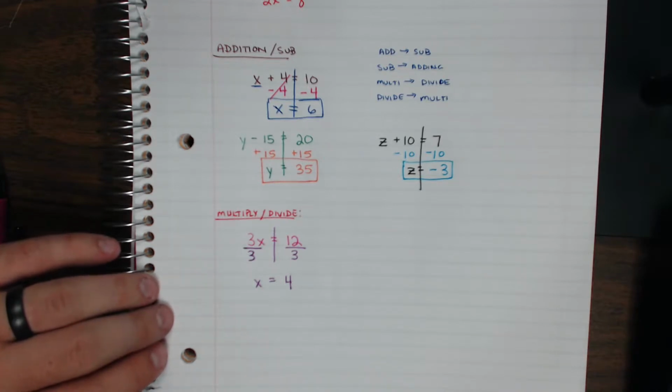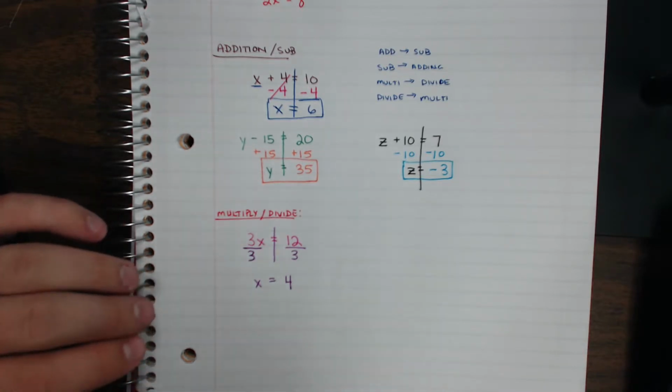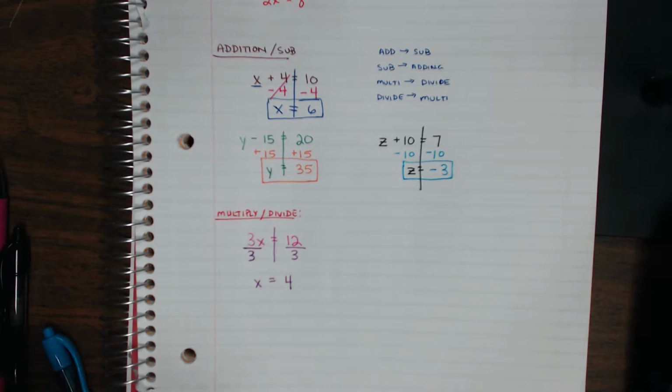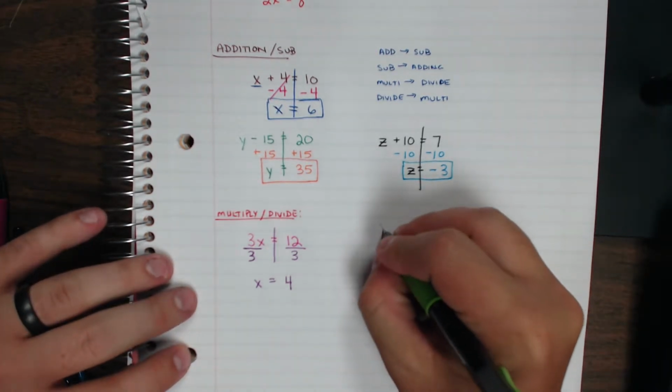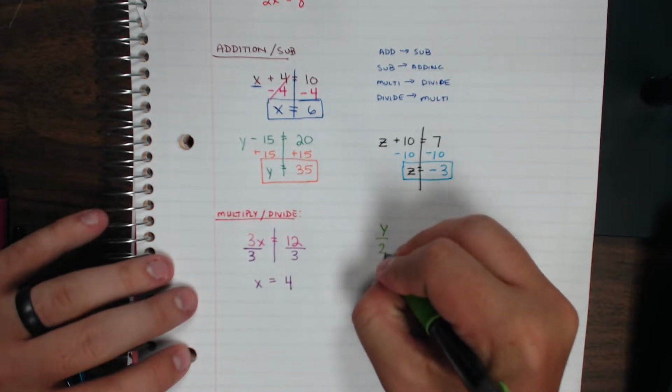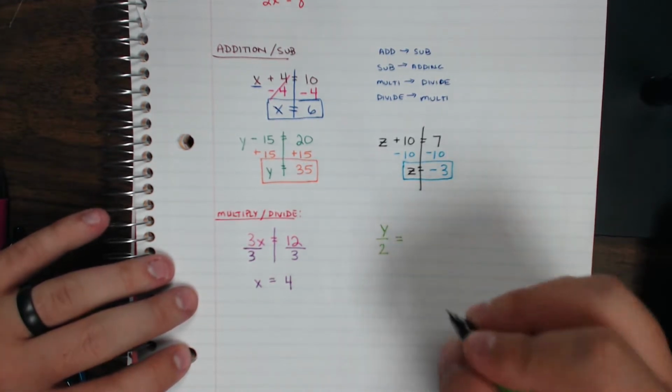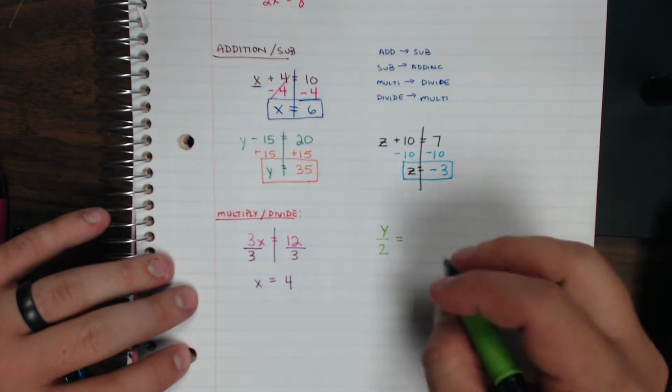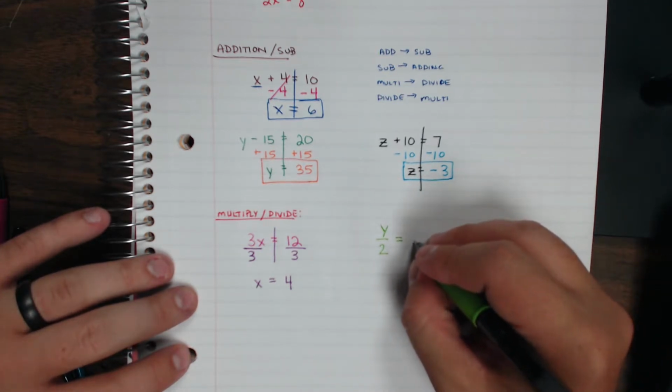And the same concept applies to dividing as well. So say I have y divided by 2 is equal to, I don't know, 11.